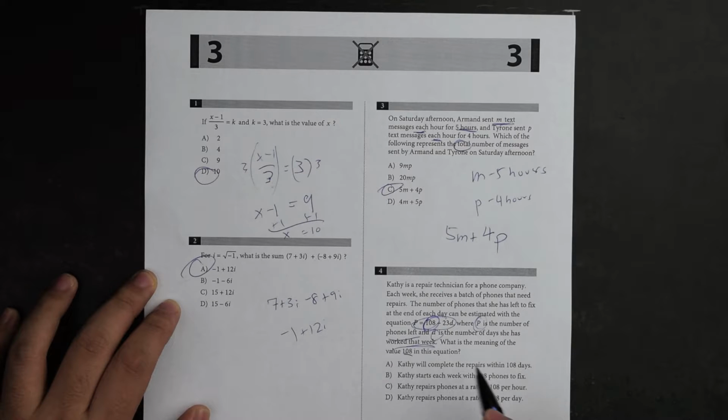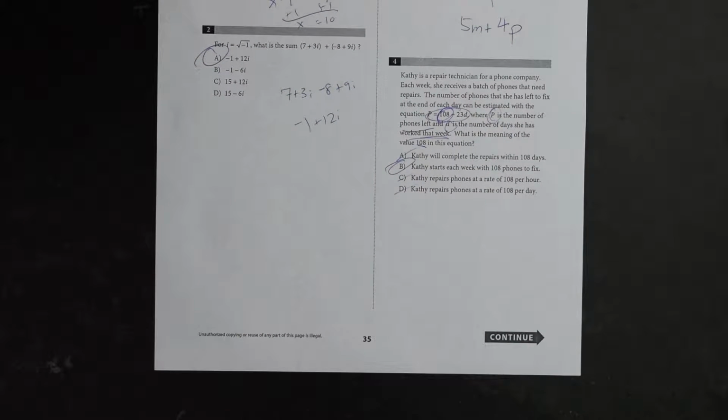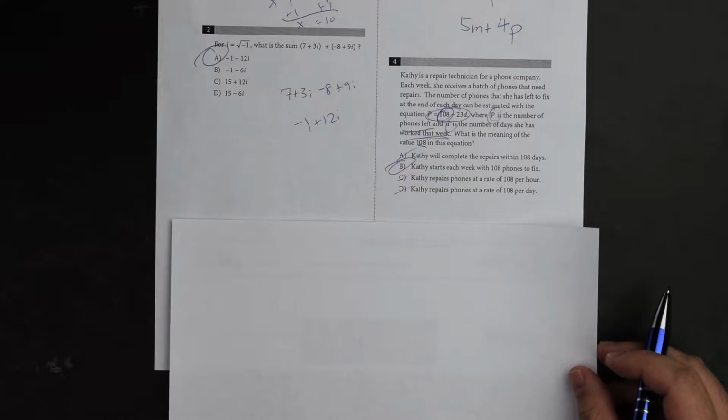Kathy will complete the repairs within 108? No, that's not what it's talking about. It's the repair phones that we want to know. It's not rate, not rate. Okay, so I got the answer B. And now I'm going to go ahead and explain how I got the answer B. I'm going to move this up, and explain how I got B for number 4.